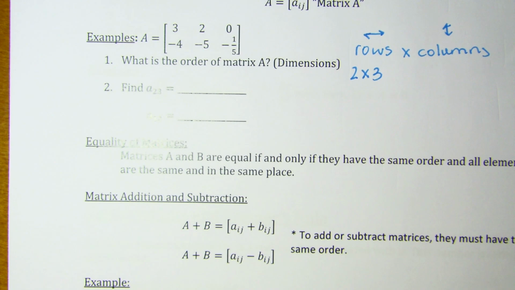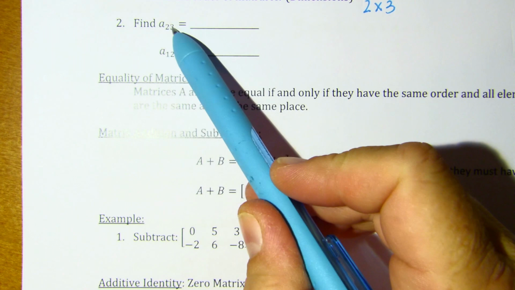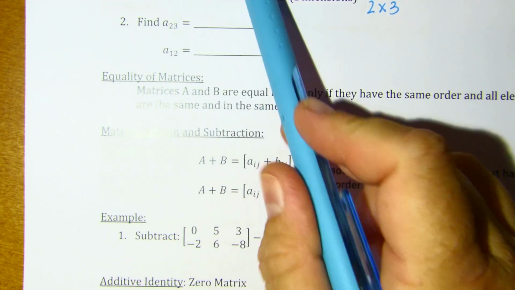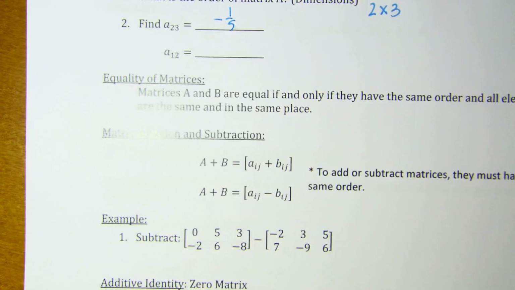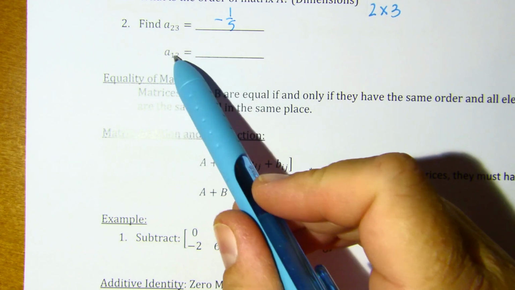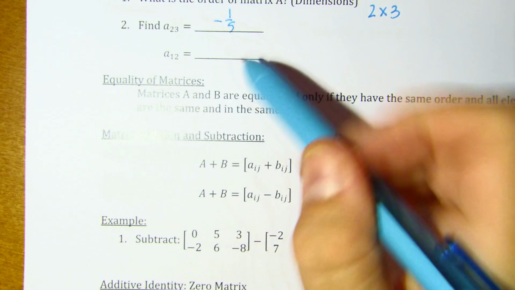Next, if we want to find a certain element in the matrix, here we want to find element 2, 3. So it's the second row, third column. So the second row, third column, that would be negative 1/5. If I want to find element 1, 2, that's not 12, but 1, 2, that would be the first row, second column, that would be 2.